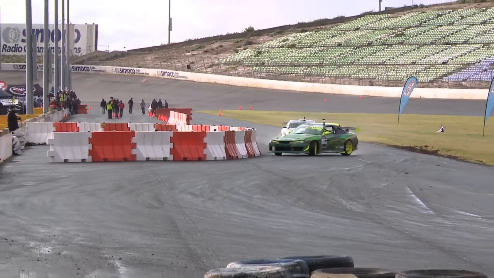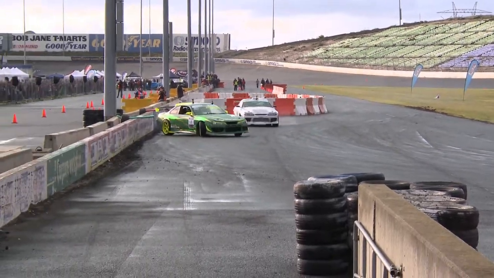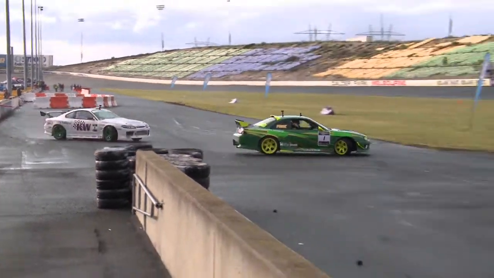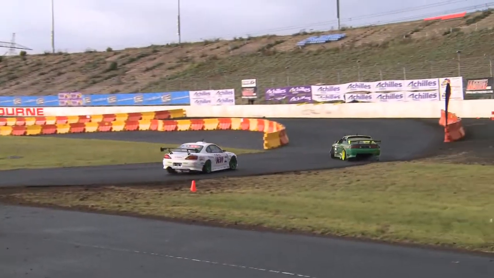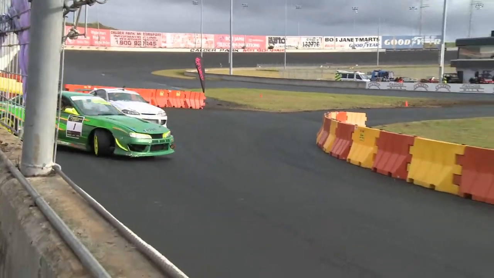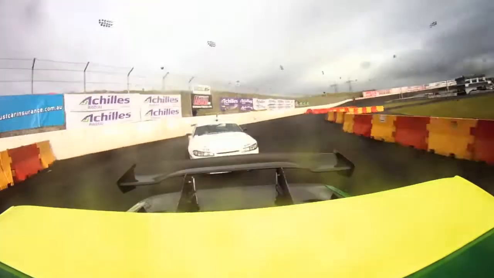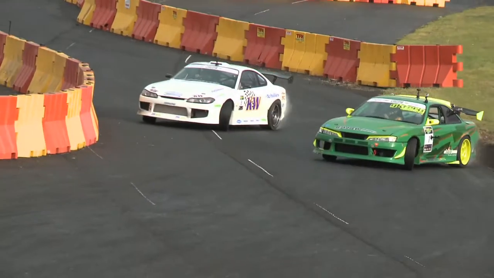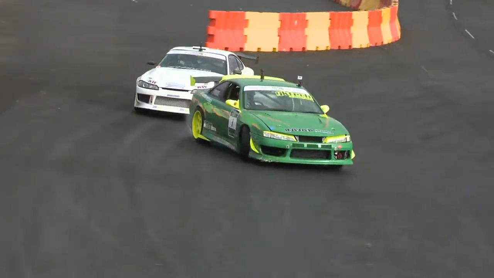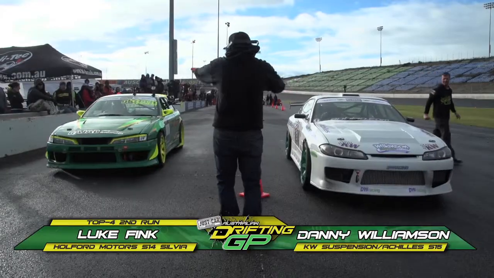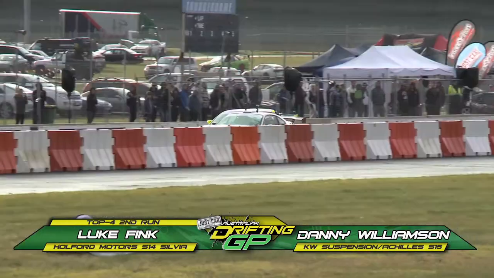Luke Fink throws it hard in the rain for a big entry, and look at this! Slices off the end of the noodle with the end plate of his wing. An awesome entry from Luke Fink, even in this wet condition. Perfect line once again, but up on the bank, Danny Williamson is able to take the fight to him. His S15 has so much speed up on the bank, wet or dry, and was able to stay there.